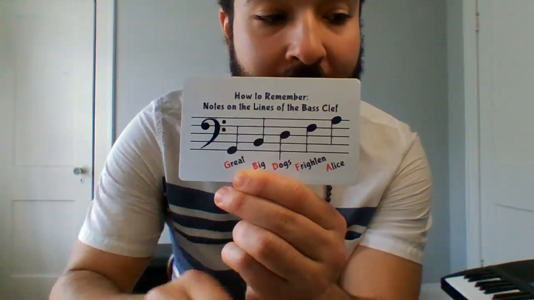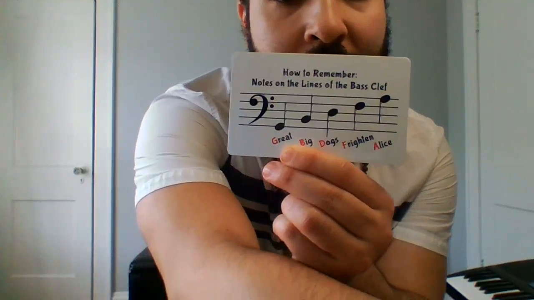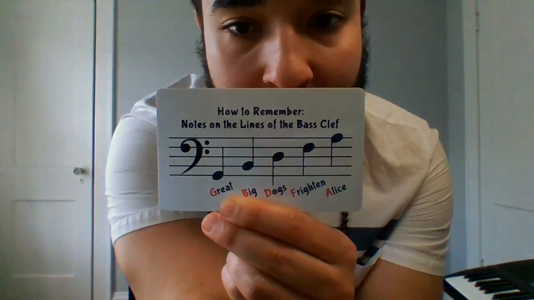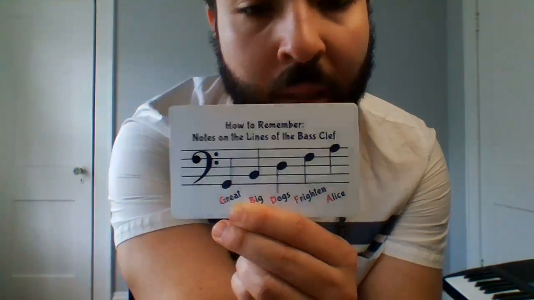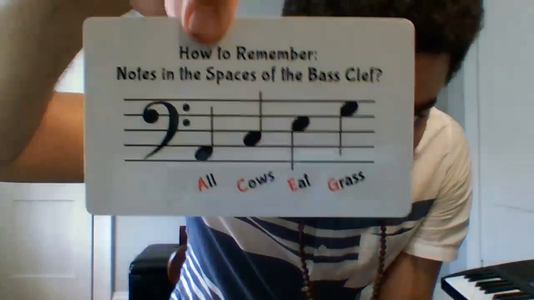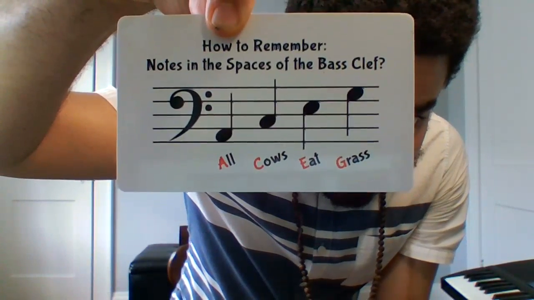Again, we're going to go over one more time. Great big dogs frighten Alice. That's how we remember our bass clef lines, bass clef only. And for our spaces, all cows eat grass.